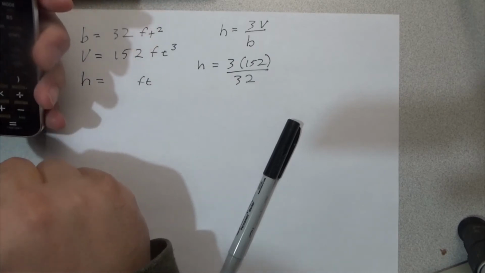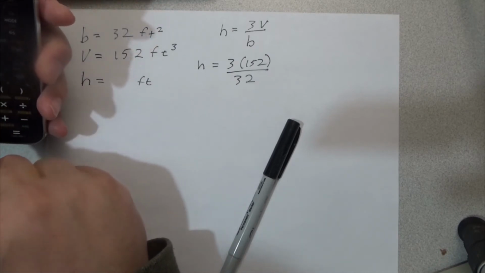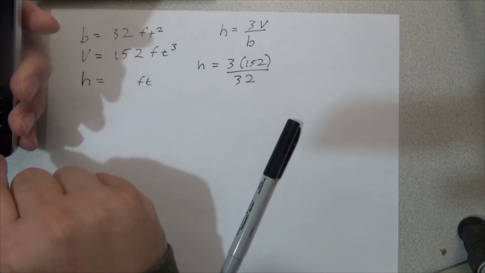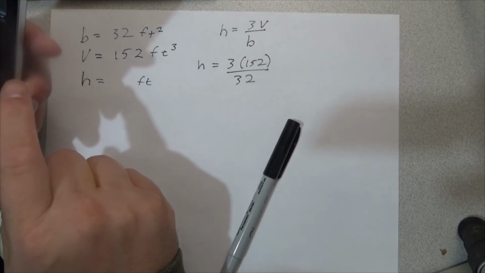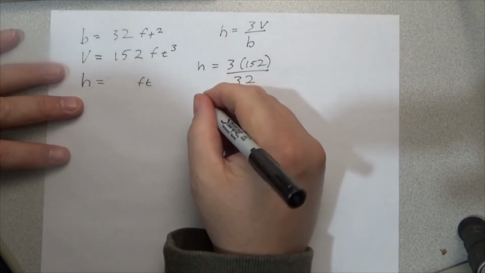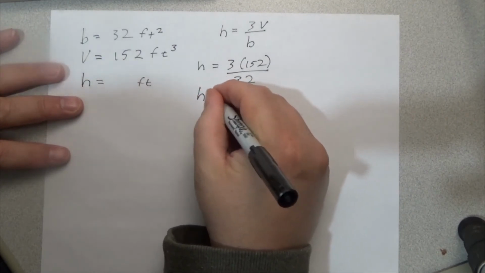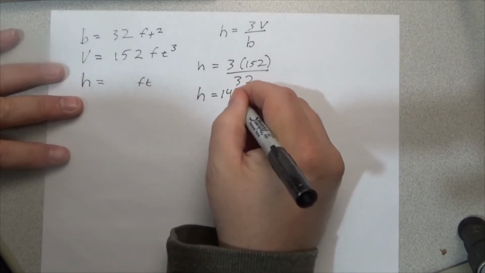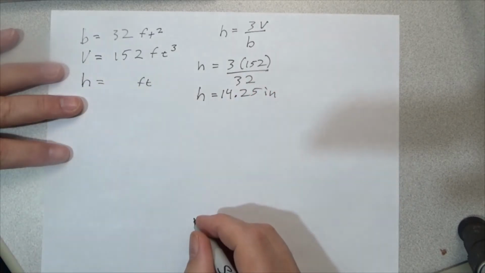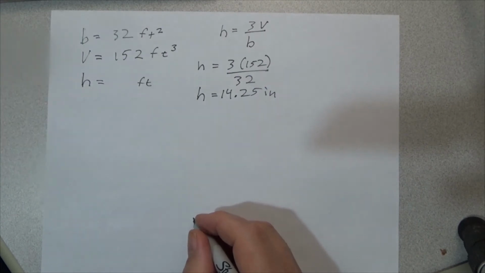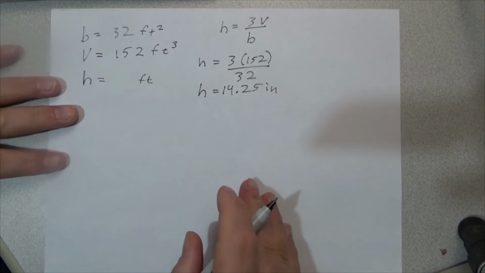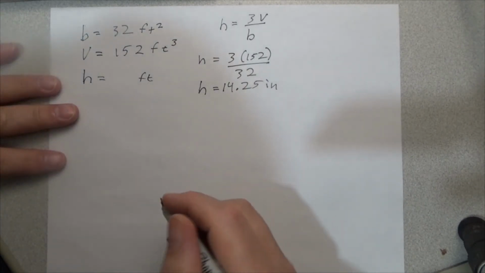Okay, fraction bar, 3 times 152, 32 in the denominator, 14.25. So the height is equal to 14.25 inches. Awesome.